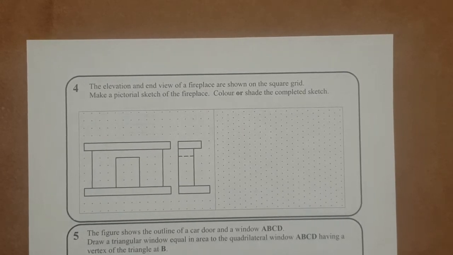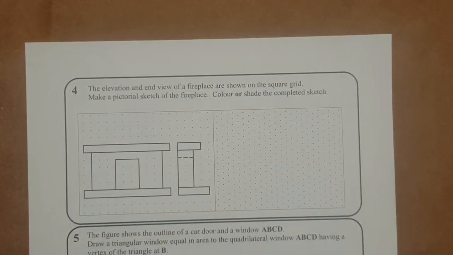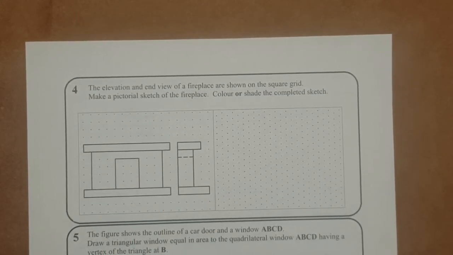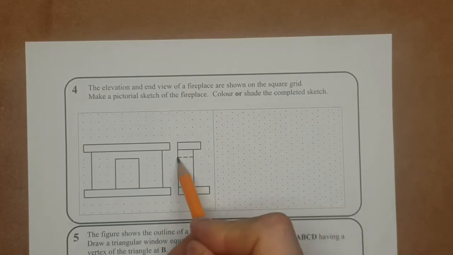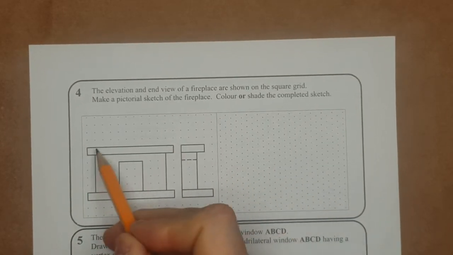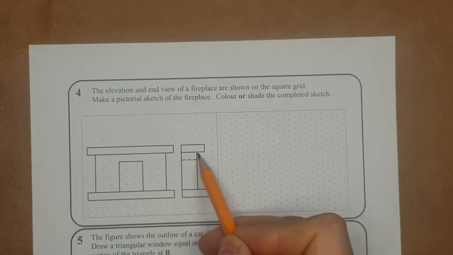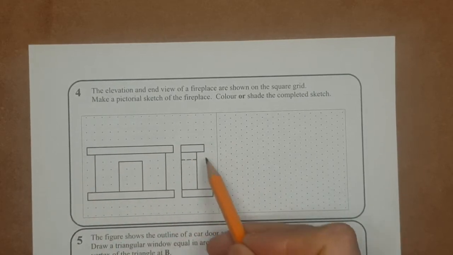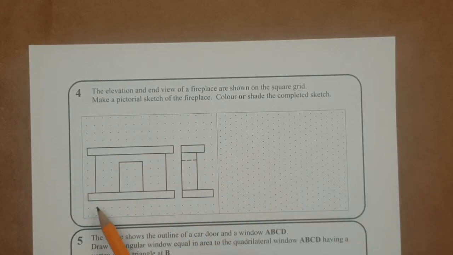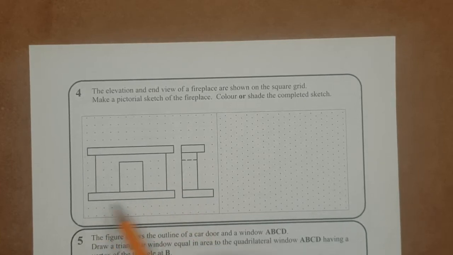Now, there's no curves, there's nothing very difficult here in this one. I will be taking a look, of course, if there's hidden detail, and the top of this fireplace is going to overshoot. It's overhanging left and right by a box, and at the front by a box. I'll start off with the base. Just count up your boxes and apply them here to the 30-degree isometric dot grid.